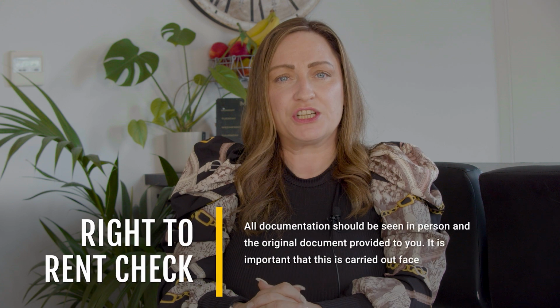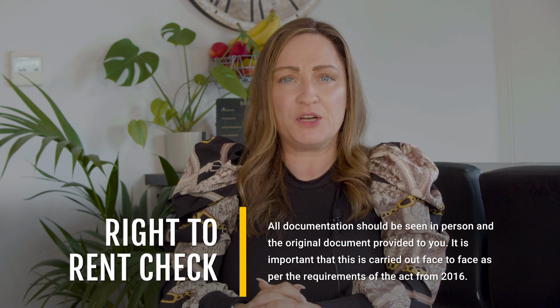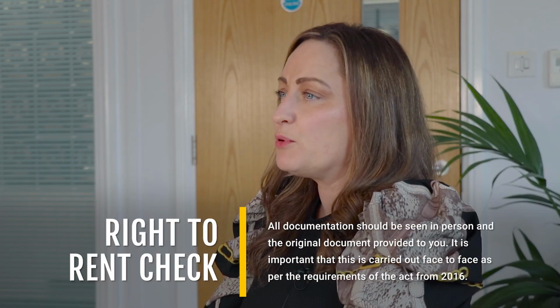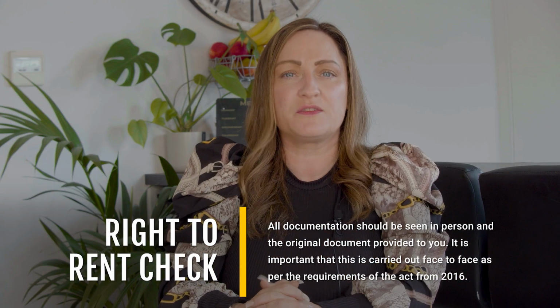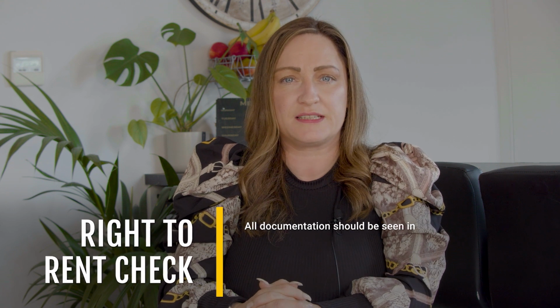All documentation should be seen in person and the original document provided to you. It is important that this is carried out face to face as per the requirements of the Act from 2016. However, due to recent events, for the past 2 years, we have been able to conduct adjusted right to rent checks.